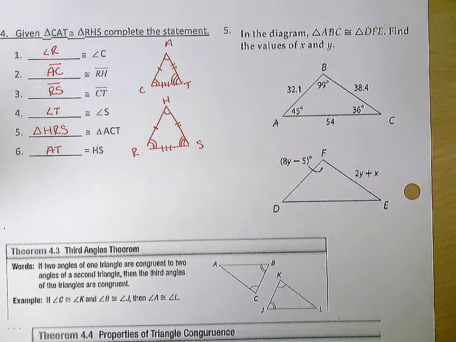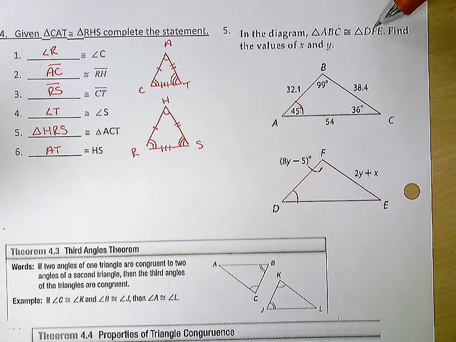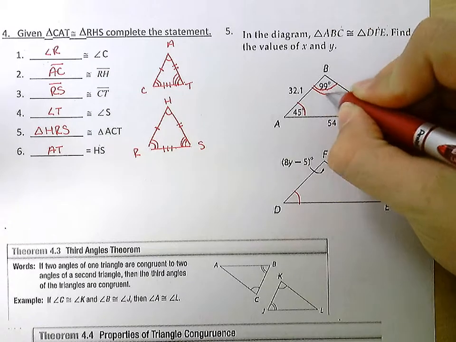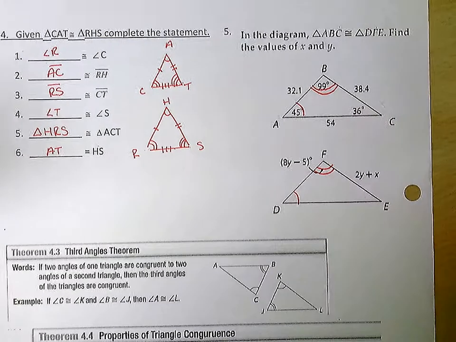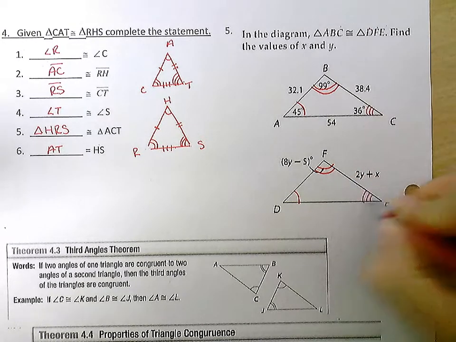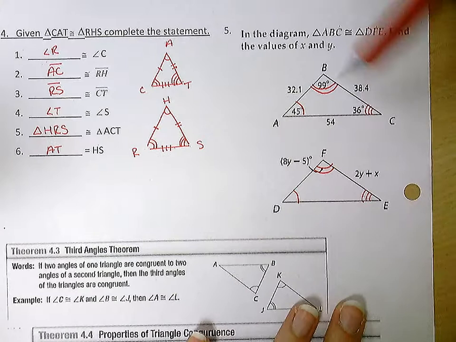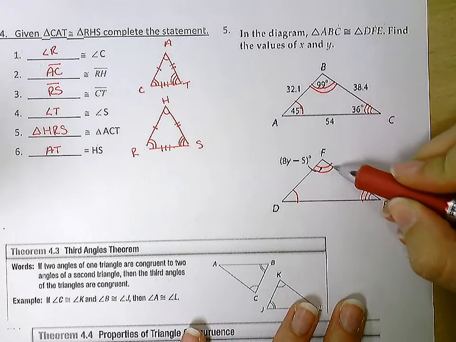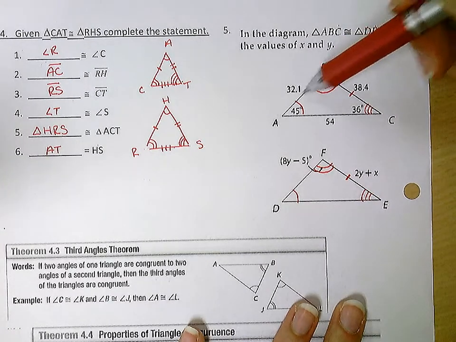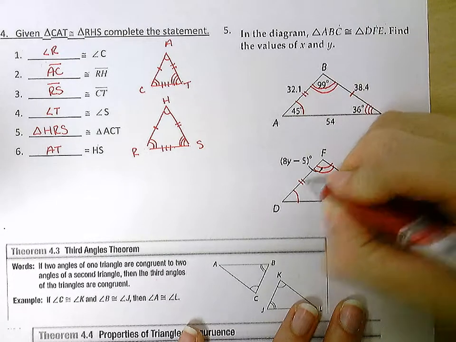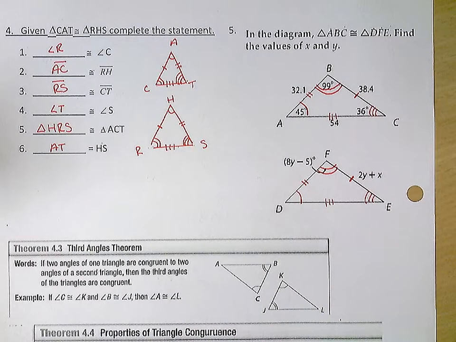So angle A is congruent to angle D, angle B is congruent to angle F, and angle C is congruent to angle E. With that labeled, I can also tell which sides are congruent to each other. Side BC is between this angle, and that's the same side as FE, so I know these are congruent. Same thing with AB and DF, and then AC and DE. So I can label those triangles with their congruency markers.